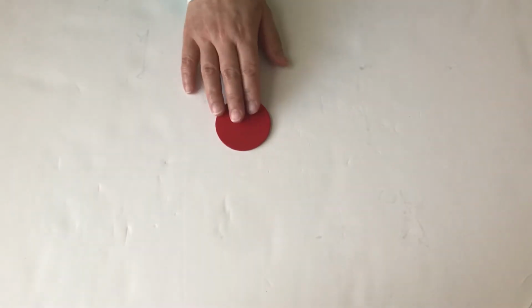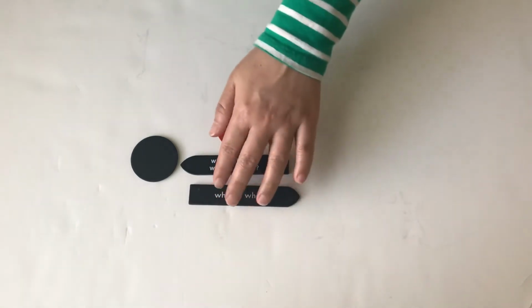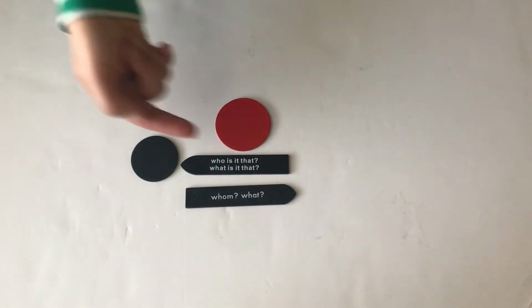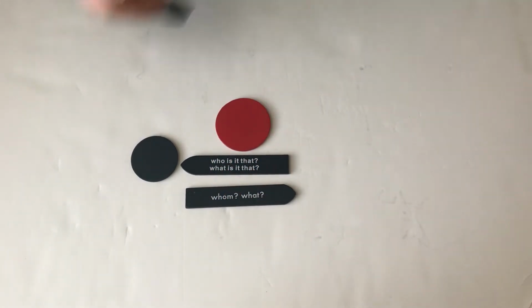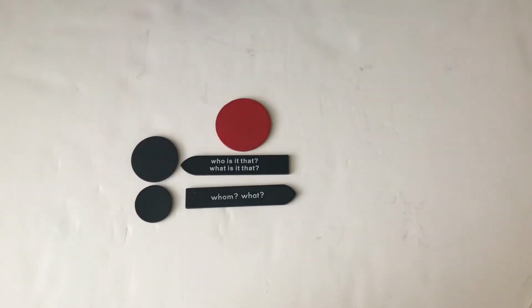So for the predicate, you do need to have your red circle, so we still need it this time. Now for your subject, you will need to have a black arrow and a black circle. We still need it this time. You're adding one more, another arrow going in the opposite direction, and another smaller black circle. Those are the ones you need to prepare.